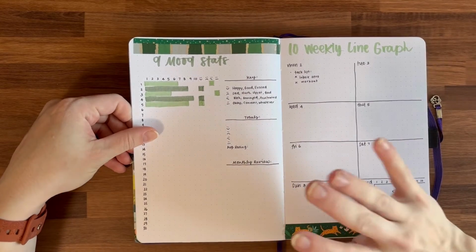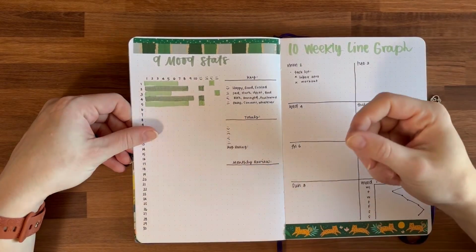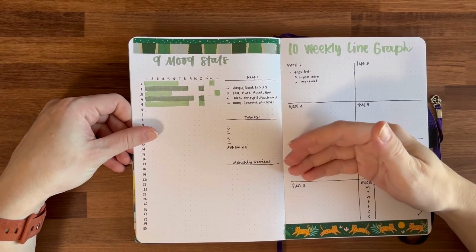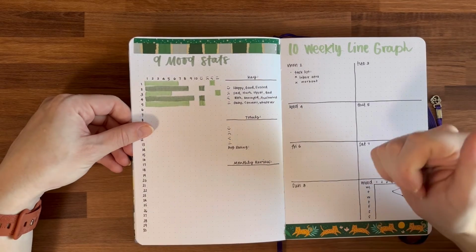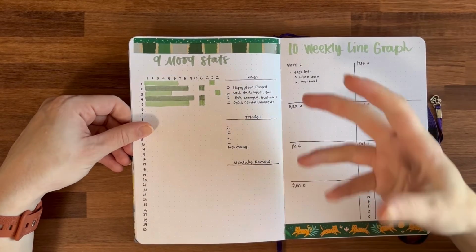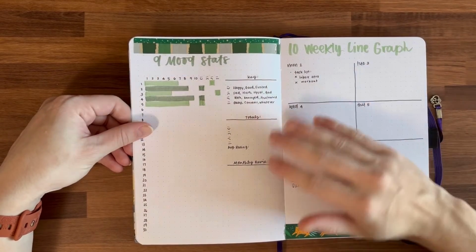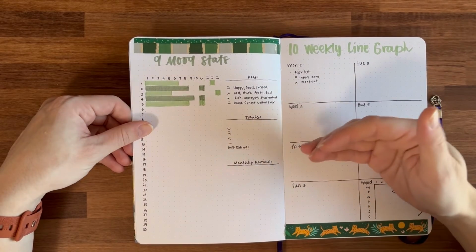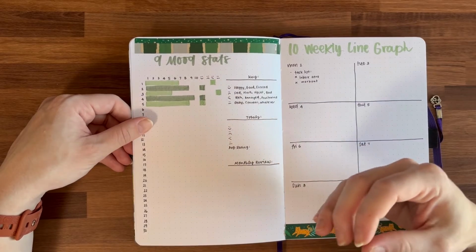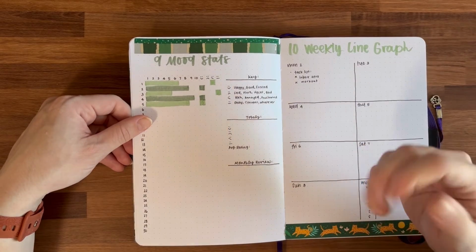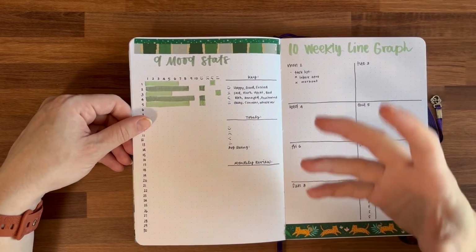Having a little space to do that and kind of tap into why your totals were the way that they were. You know, maybe you were going through a traumatic time and you need to just journal it out, right? Or maybe it was one of the best months of your life and you can say, hey, this is why. I had so much support from my family. We had an amazing experience.